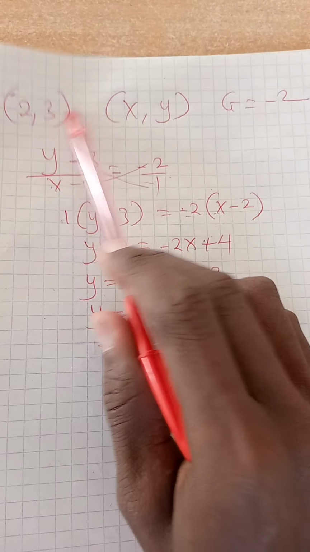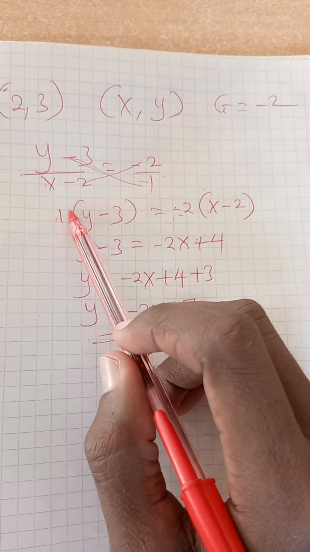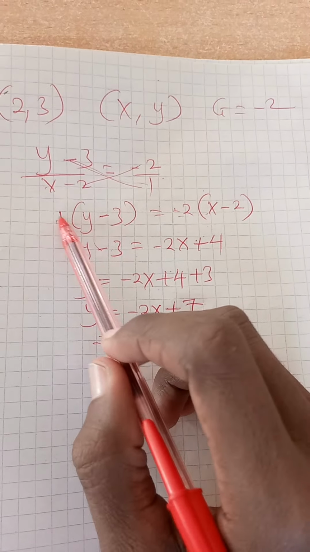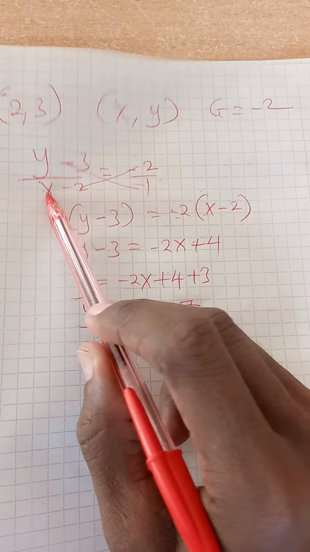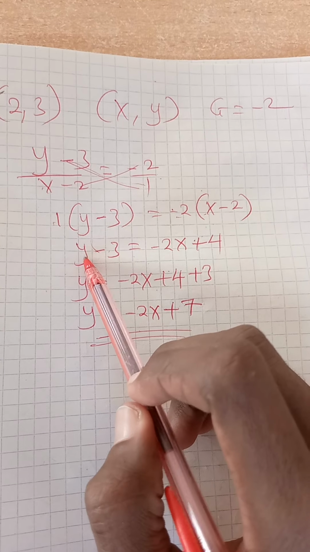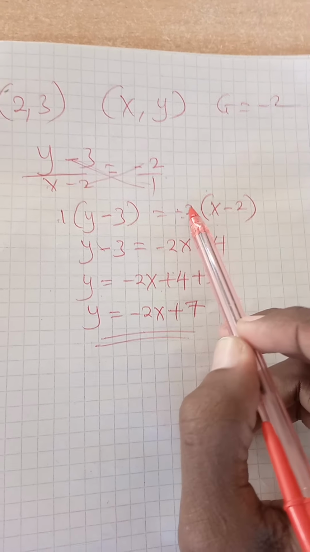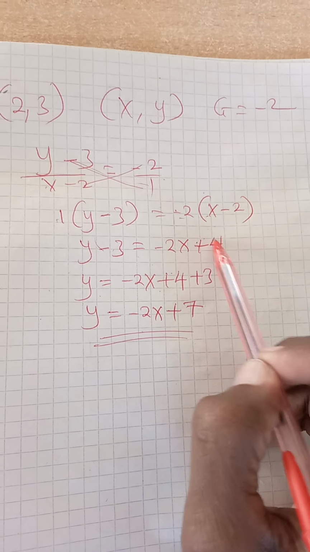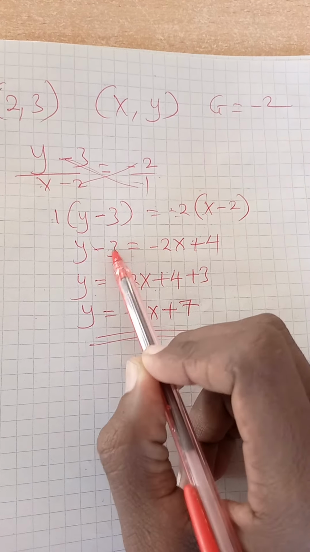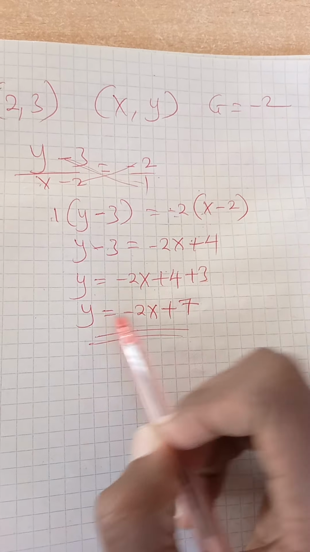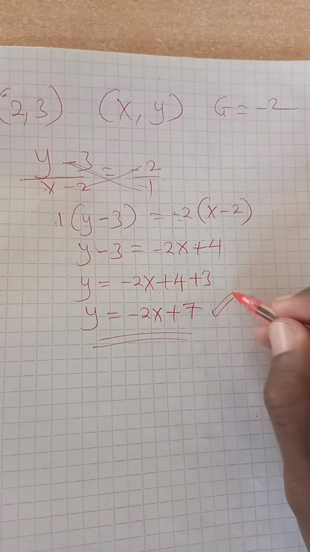So it becomes y minus 3 over x minus 2 is equal to negative 2 over 1. Then you cross multiply. 1 bracket y minus 3 is equal to negative 2 bracket x minus 2. So we have 1 times y, which is y, 1 times negative 3 is negative 3, negative 2 times x is negative 2x, and negative 2 times negative 2 is positive 4. So y is equal to negative 2x plus 4, and then take this one to the other side, it becomes positive 3. So y is equal to negative 2x plus 7, and that is now the equation of line 3.